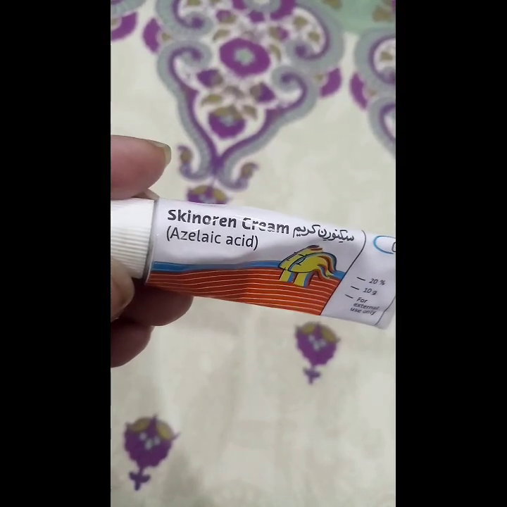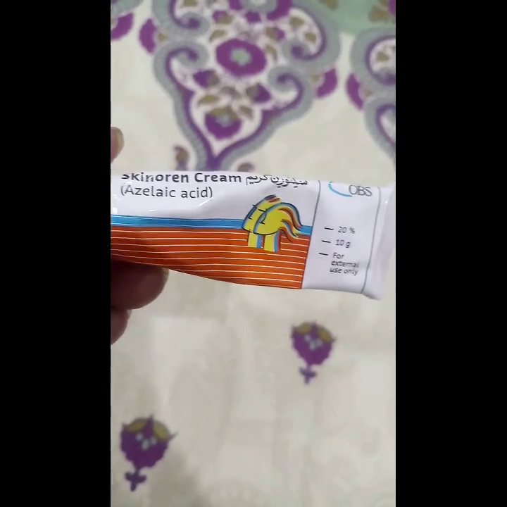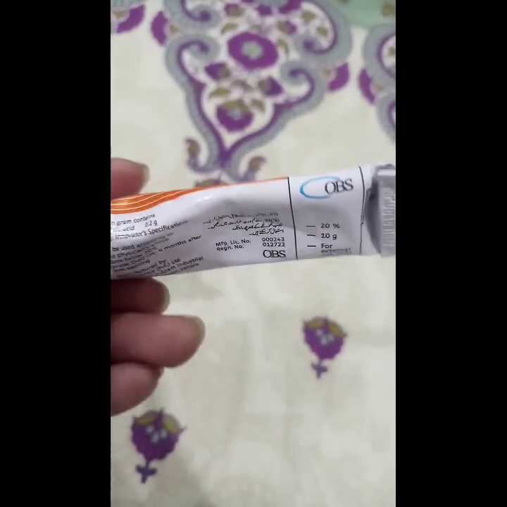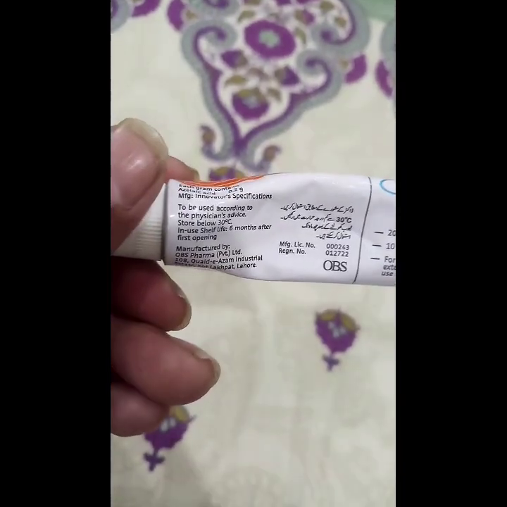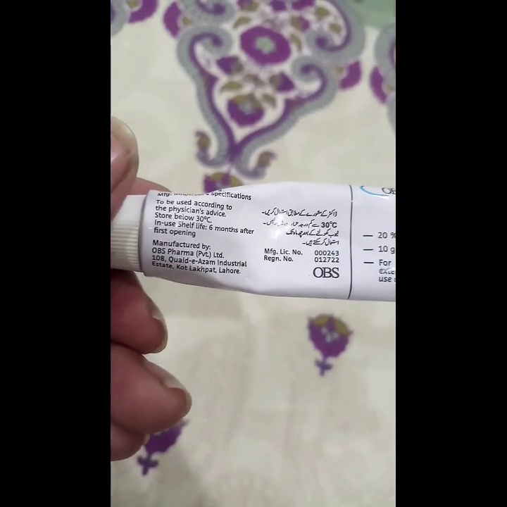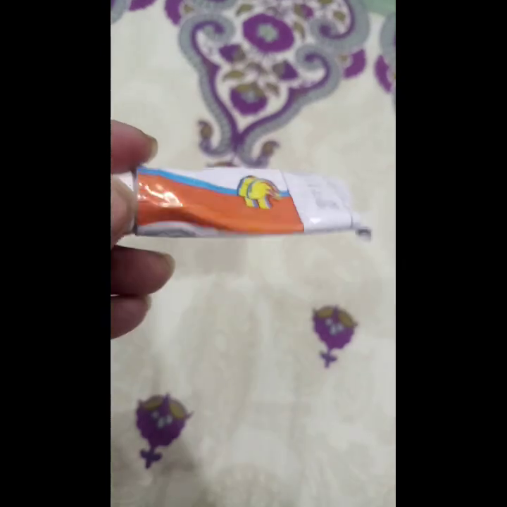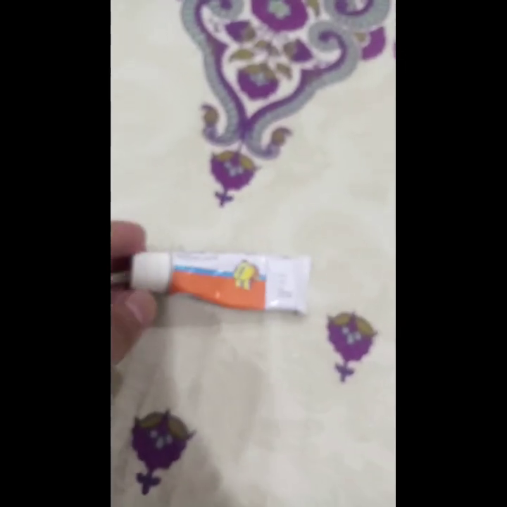What is azelaic acid used for? Azelaic acid is predominantly used as a topical treatment for mild to moderate acne, and may be combined with oral antibiotics or hormonal therapy. It is useful for both comedonal and inflammatory acne vulgaris.